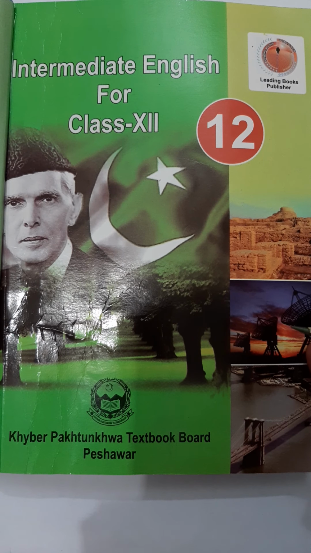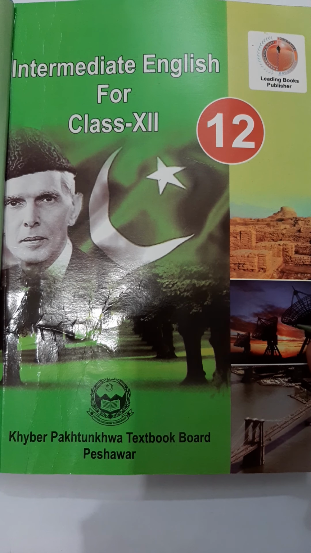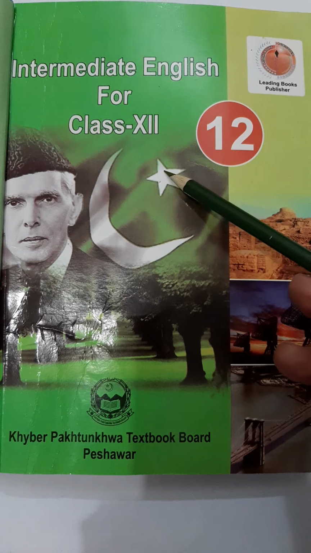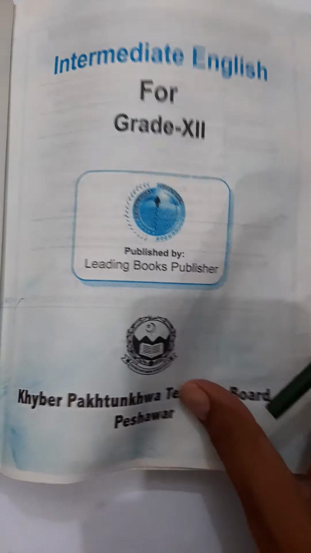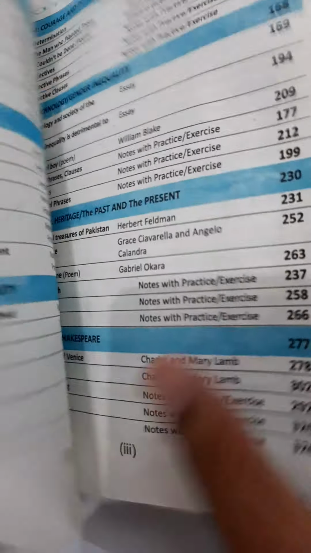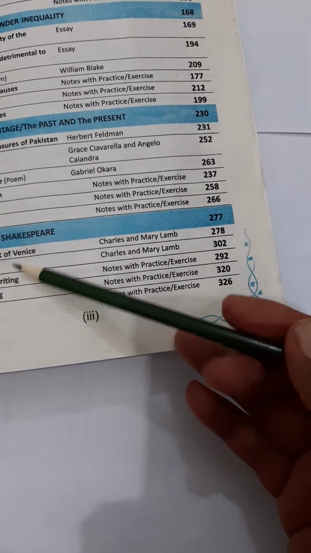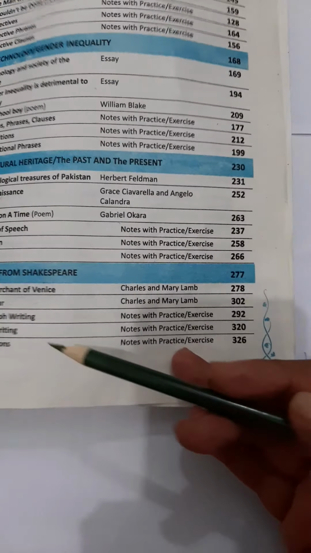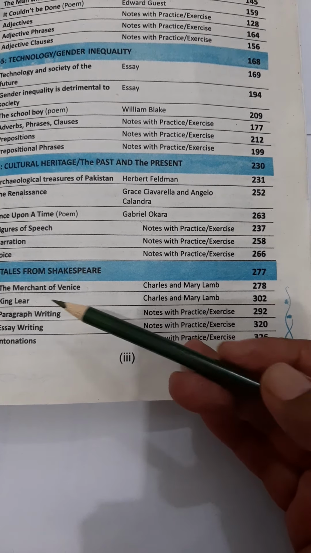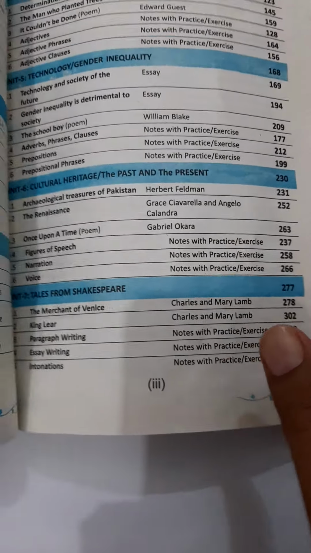In lecture 1, I talked about the Mardan board paper pattern. This is your English book. There are a total of 7 units. Each unit contains 3 readings, except the last unit, which contains 2 plays: The Merchant of Venice and King Lear.